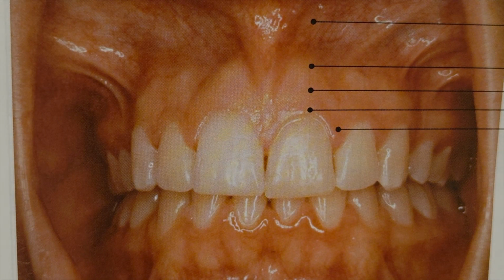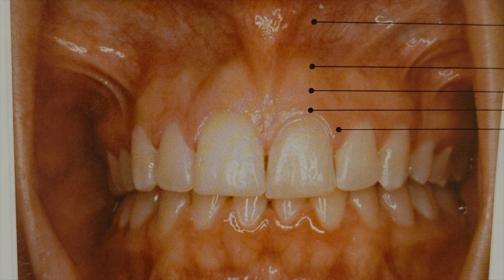I also want to talk about the interdental gingiva. The interdental gingiva is the portion of the gingiva that fills the area between two adjacent teeth beneath the contact area. The col is a valley-like depression in the portion of the interdental gingiva that lies directly apical to the contact area of two adjacent teeth. The col is not present if the adjacent teeth are not in contact or the gingiva has receded.